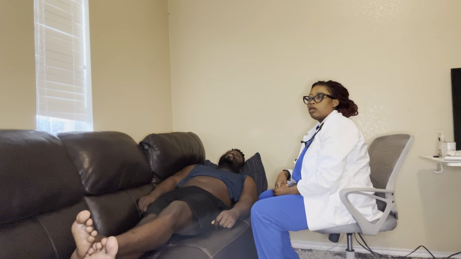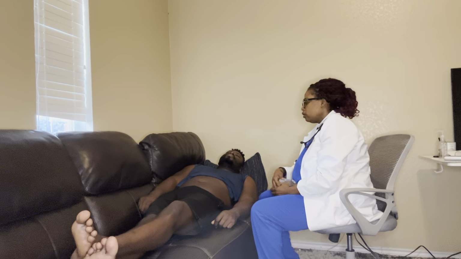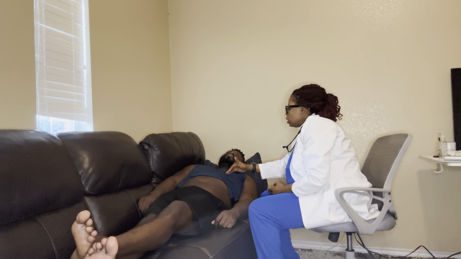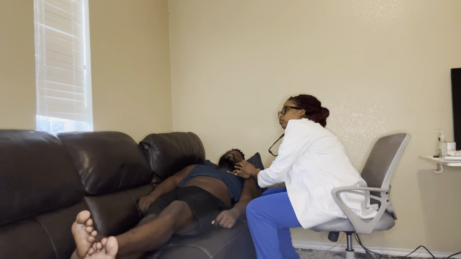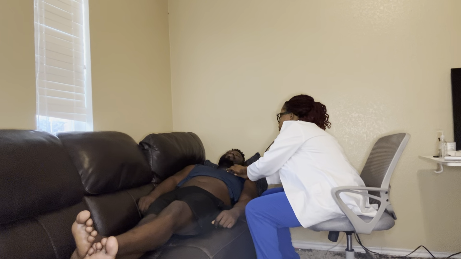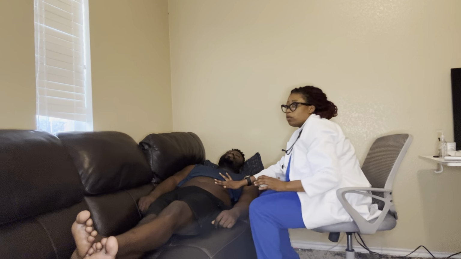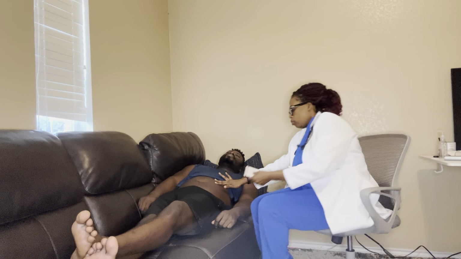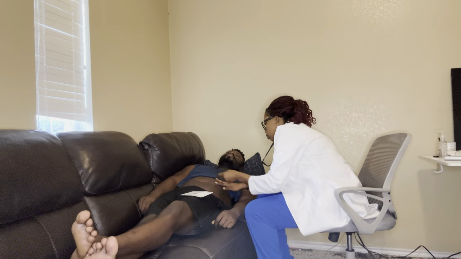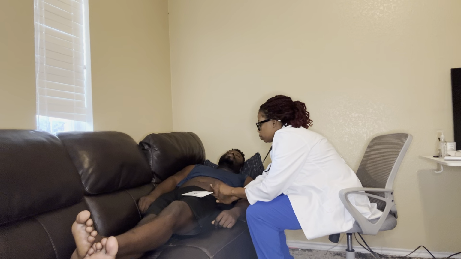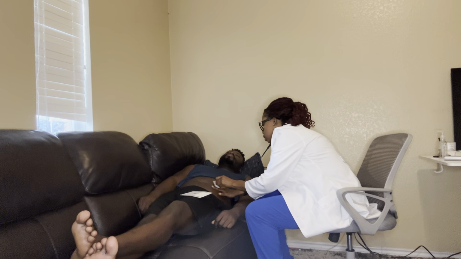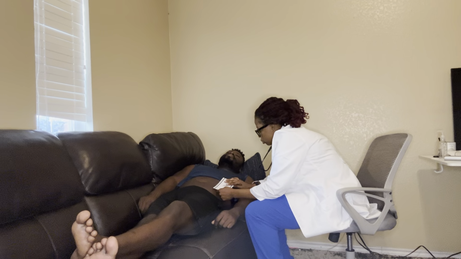Next, I'm going to percuss to determine the borders of the liver. I'm going to start from the right upper chest, right here, and percuss downwards to where it changes from tympany to dullness. I'm going to mark it. And I'm going to percuss downwards right here. I'm going to mark it. I'm going to measure it. And it measures 7 centimeters, which is a normal finding.